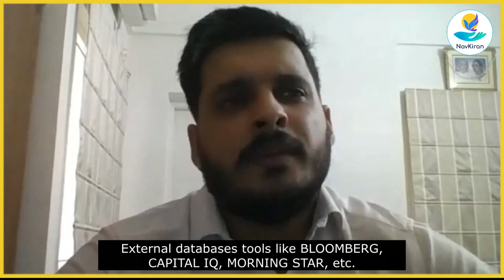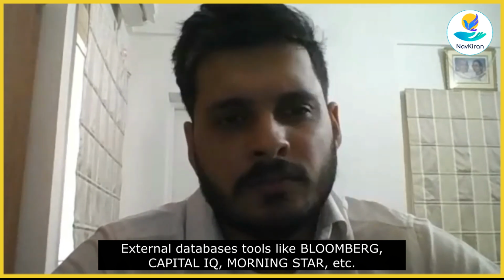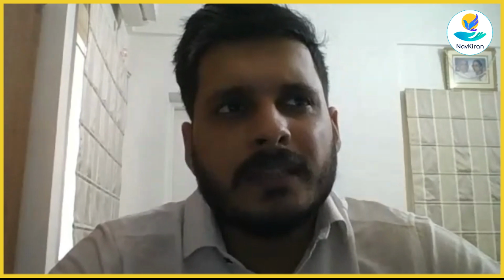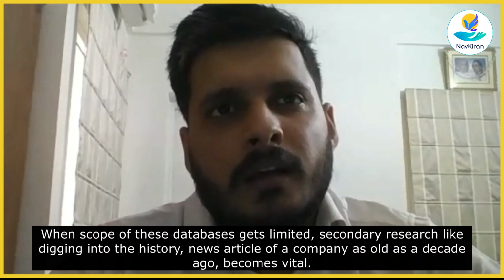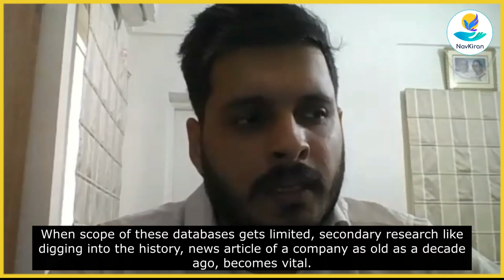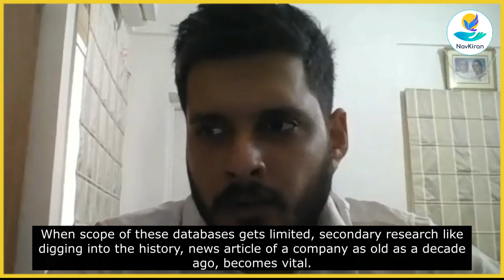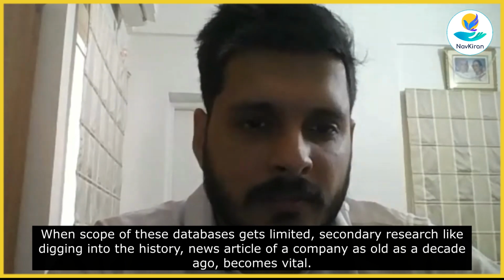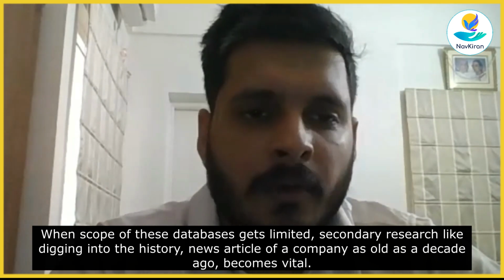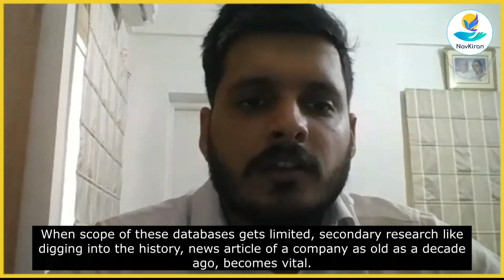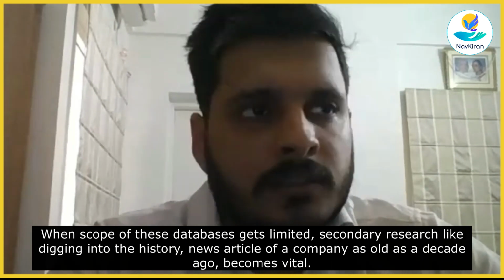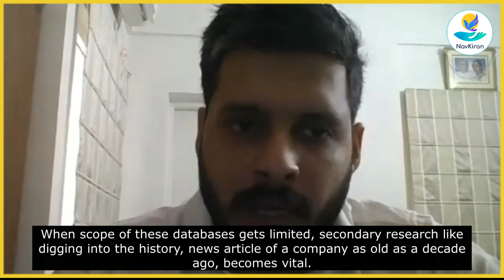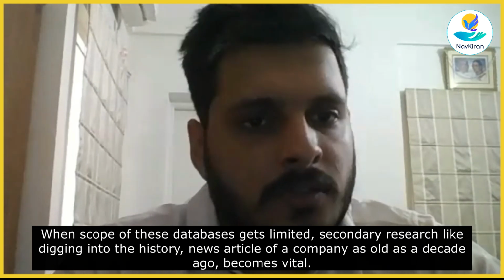I feel there are a lot of databases out there, Bloomberg, CapIQ, there's Morningstar. So all of these databases are there, but again, I feel the scope gets limited some way or the other. Again, going back to the example of US private company, their data is not available on any of these databases because they're simply not required by law to share the data. So in those dire circumstances, it all comes down to that thing we call secondary research, which is just going in depth into Google and just searching for stuff.